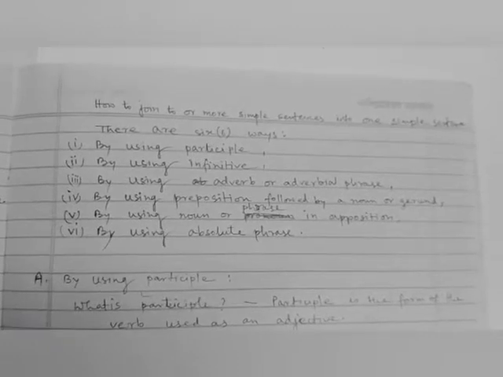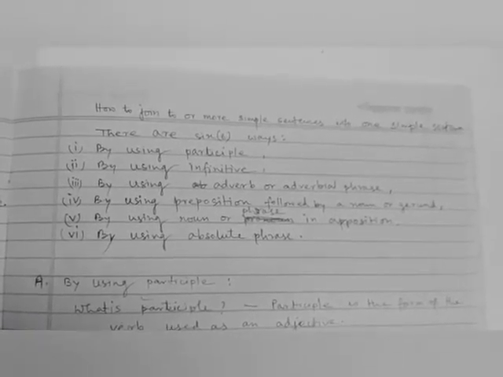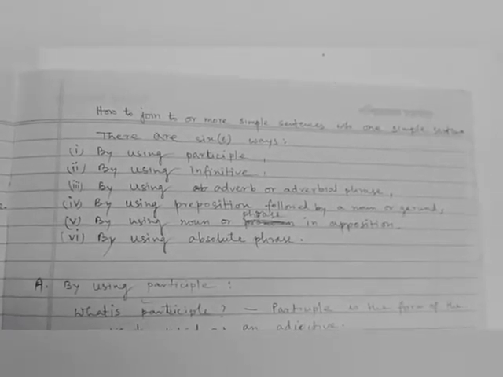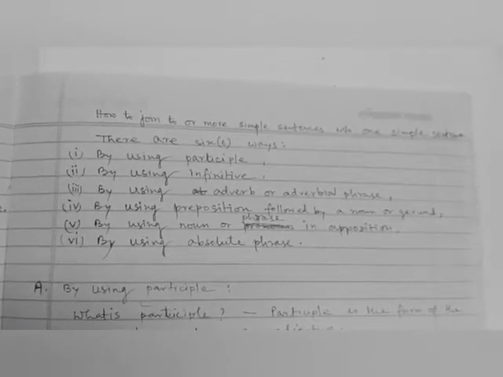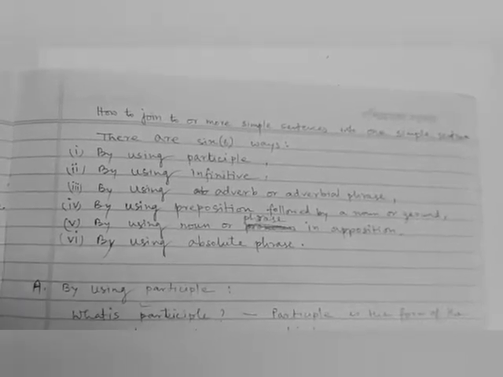Actually, adverb modifies a verb or an adjective. We often mingle it with adjective. Adjective qualifies and adverb modifies.